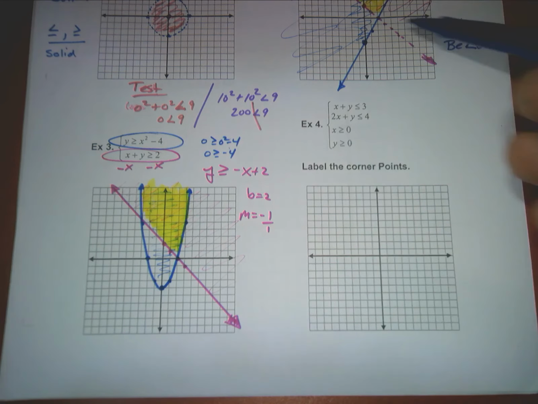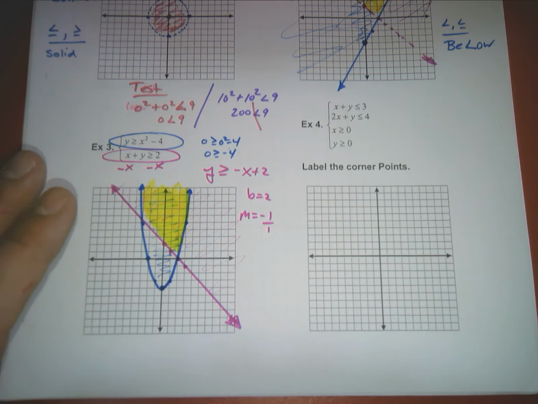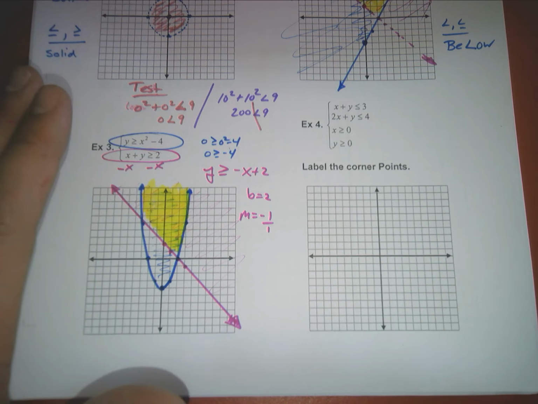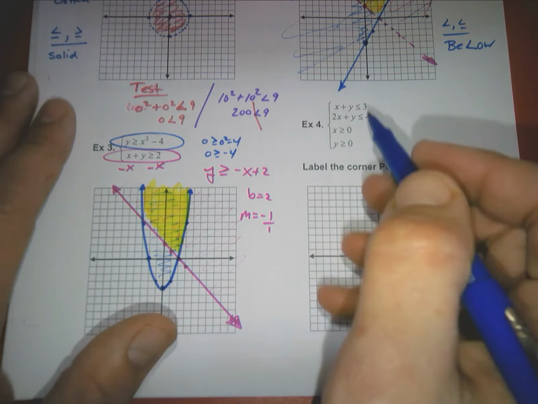So they're going to give us some information, and we're going to have to graph it and find the corner points. And then eventually we're going to take those corner points and plug it into a profit function or a cost function. So that's where the applications come in. So maybe you're going to be a farmer, or maybe you're going to be a manufacturer and you want to decide what's going to give you the most profit or minimize your cost. This is some of the things that they might do.